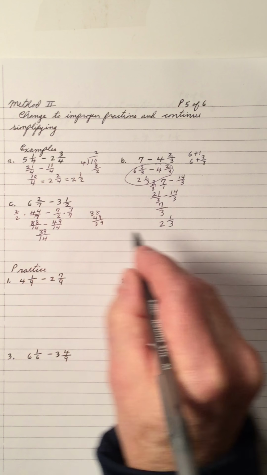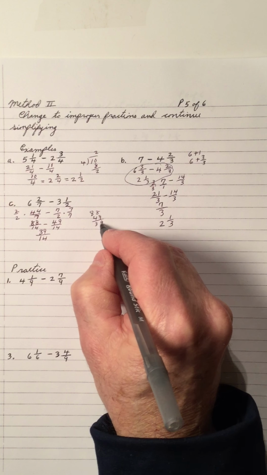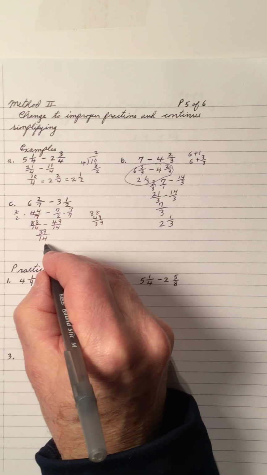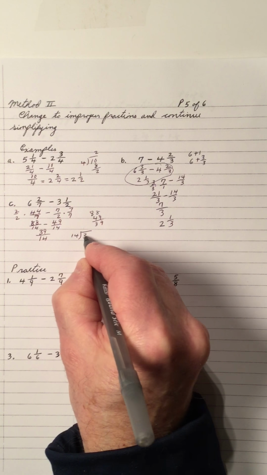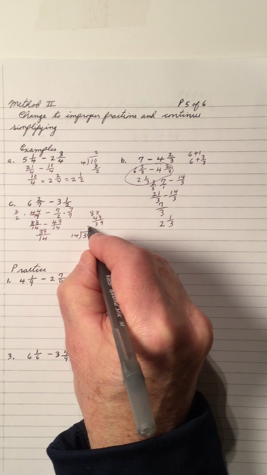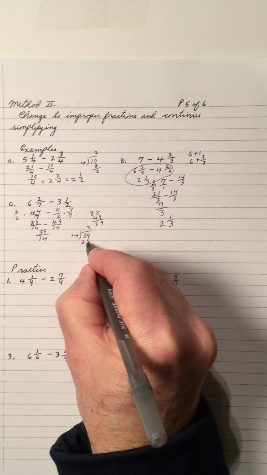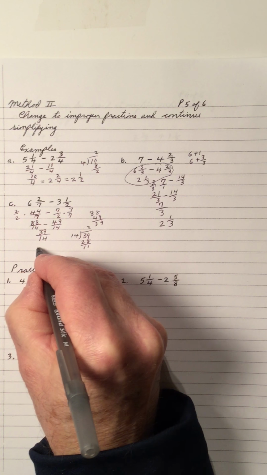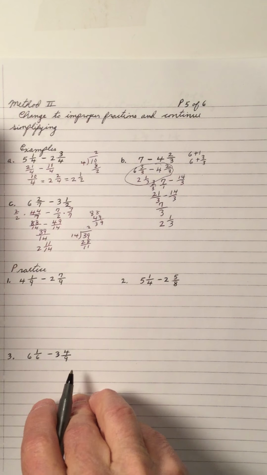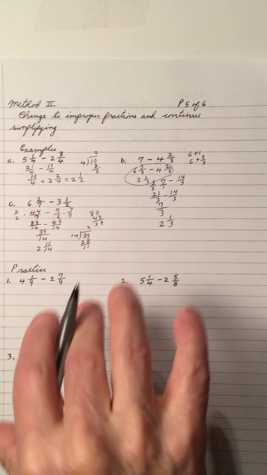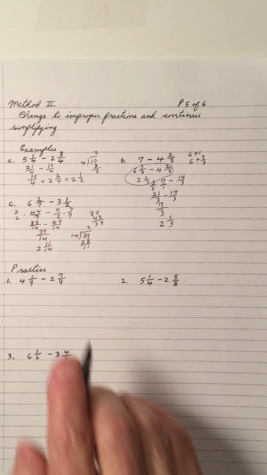39 over 14. Just to make sure, 8 minus 9 needs borrowing, yep. 14 divided into 39 goes 2 times. 2 times 14 is 28. So I get 11 left. So that's 2 and 11 over 14. Again, different methods. You decide which way you want to go when you can't subtract.